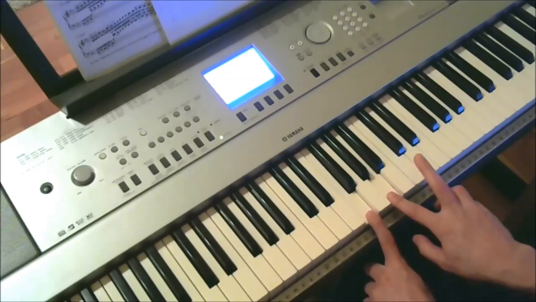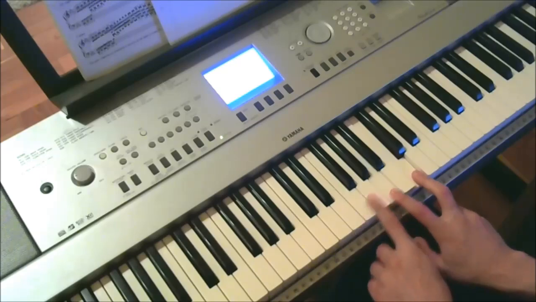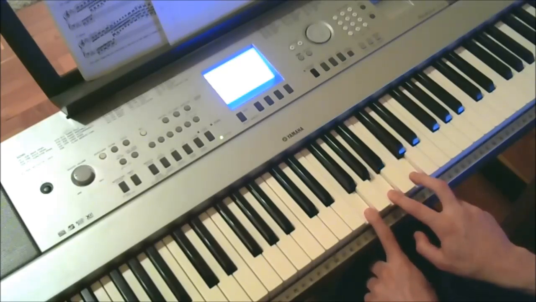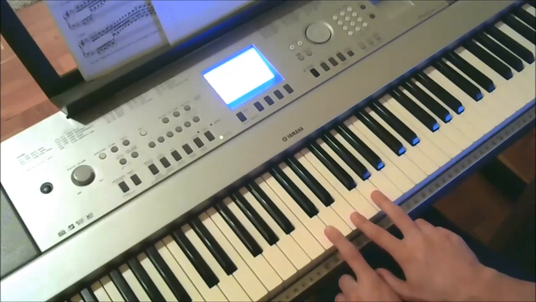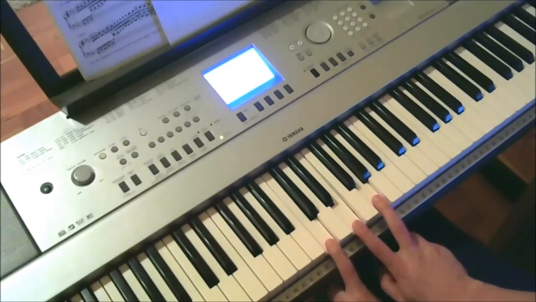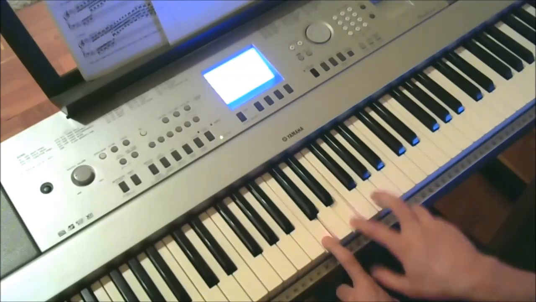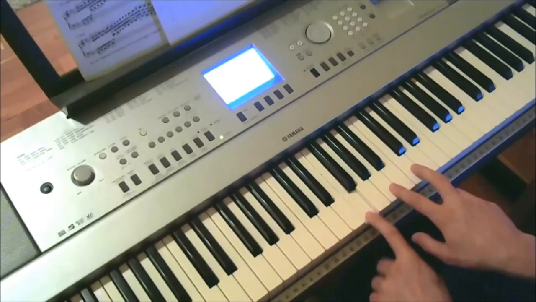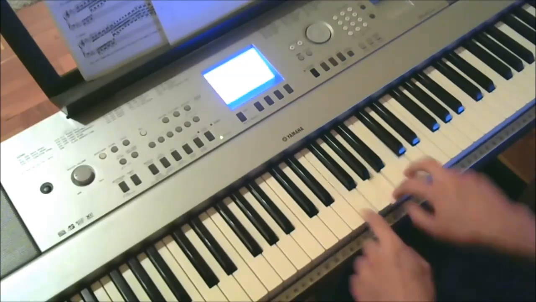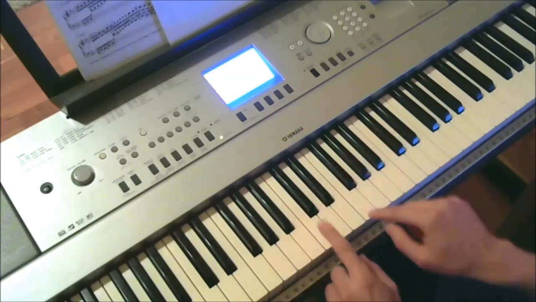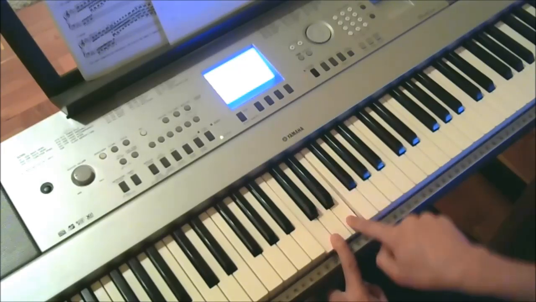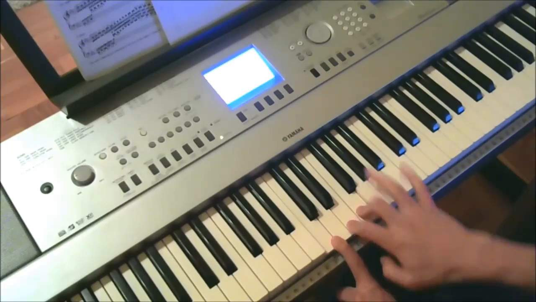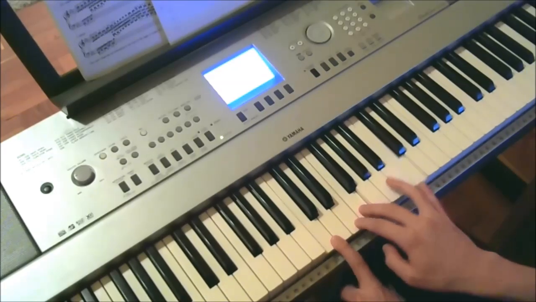F, A, C. These are numbers 1, 3 and 5 in the key of F. These, C, E, G, are the 1, 3, 5 in the key of C. And let me explain it again. It is because you have played the template from 0, from your chosen key. You have played whole, whole, half, whole, whole, whole, half.